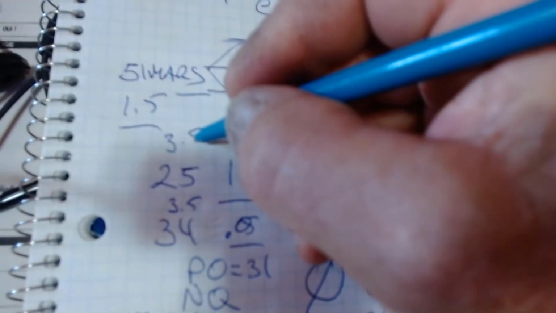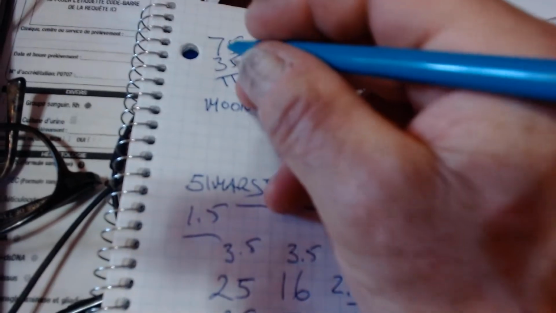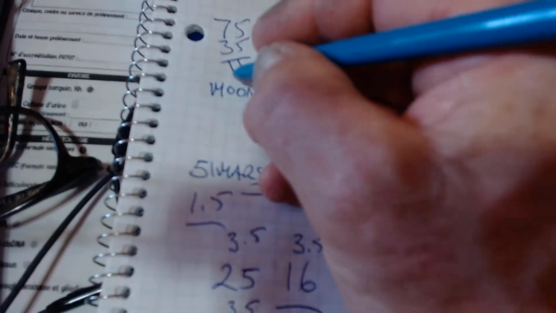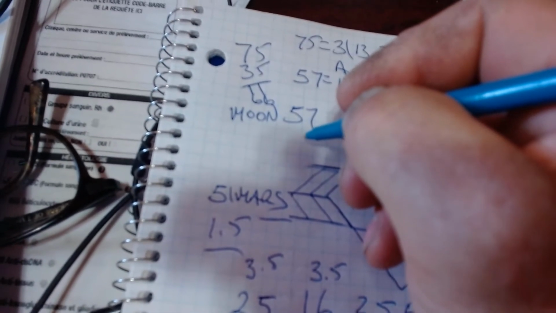I do know that the 3.5 center connected to this will create 1 and 1, which you saw in my last video. 7 and 3, 10, 5 and 5, 10. So 1 and 1 in a cube. The reverse of this is 66. The woman, the freedom, and the COVID.